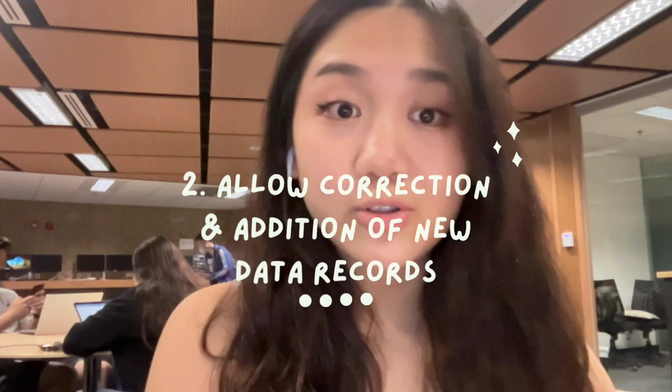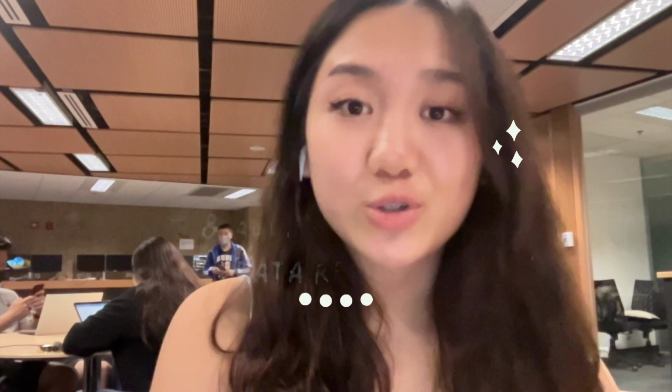Secondly, we can allow users to change incorrect data or insert new student data. 2 buttons could be made so that the user can change certain marks of a certain student or add a new student record to the data set.